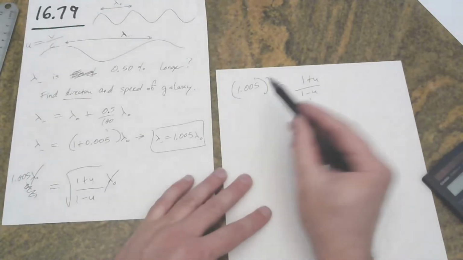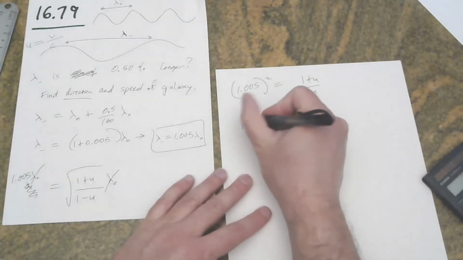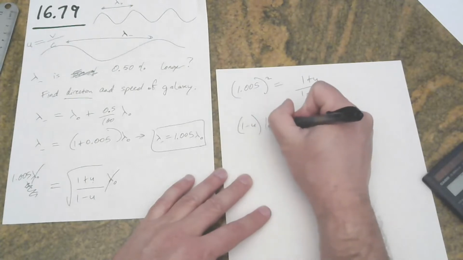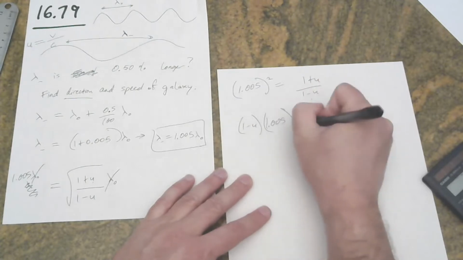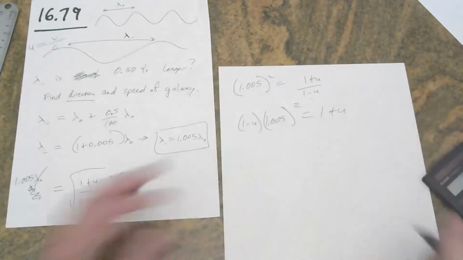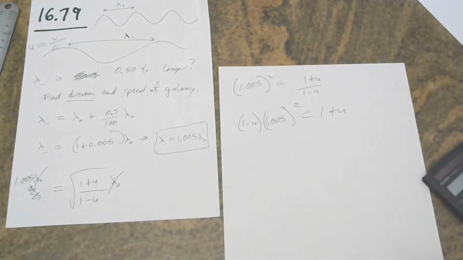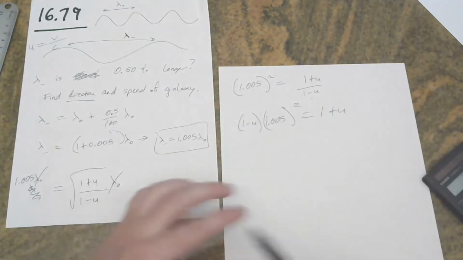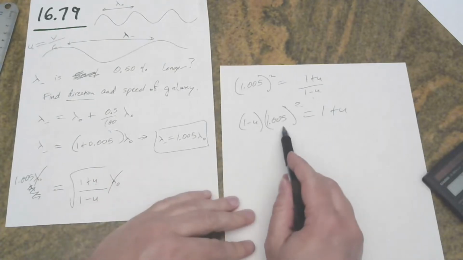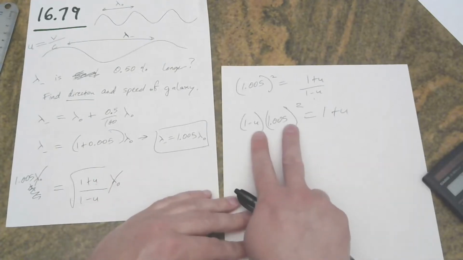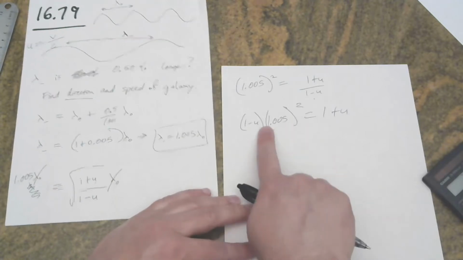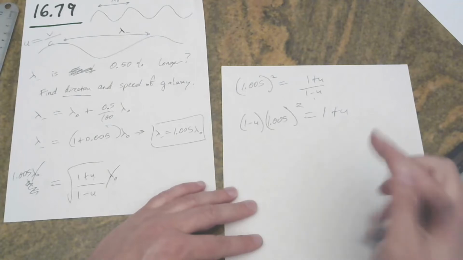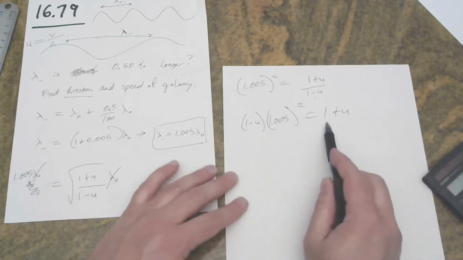I'll move this to the other side. And let's get all the u's together. So if I distribute this, I really have a negative 1.005 squared times u. I'll move that u to the other side, and let me subtract this 1 from both sides.